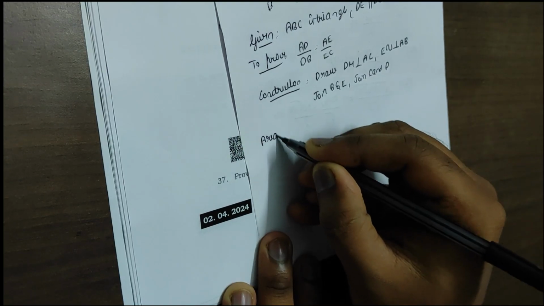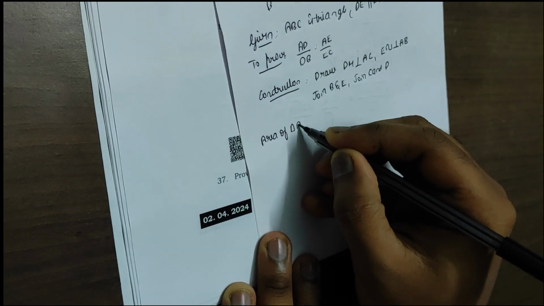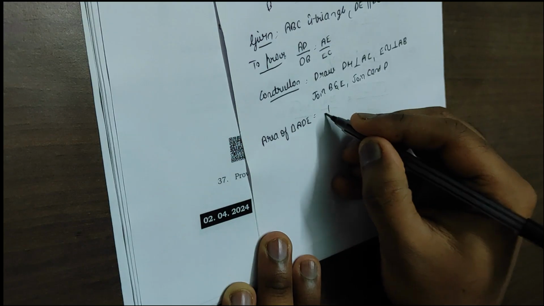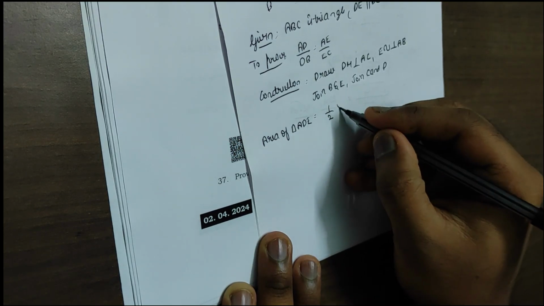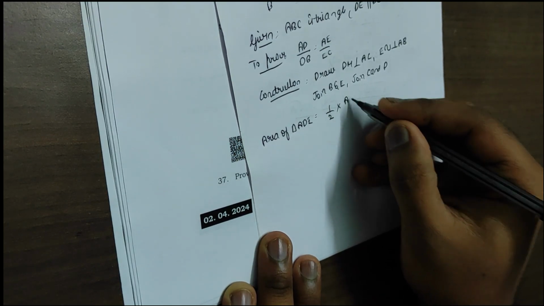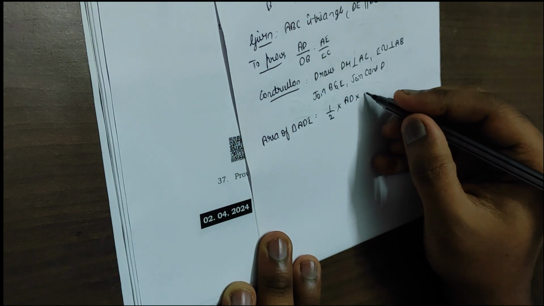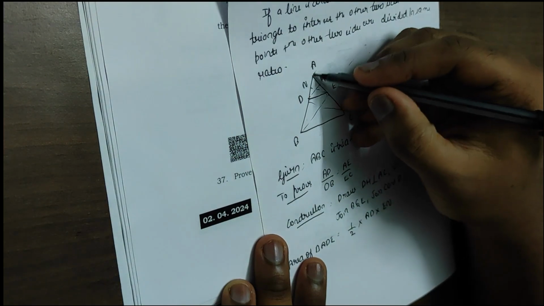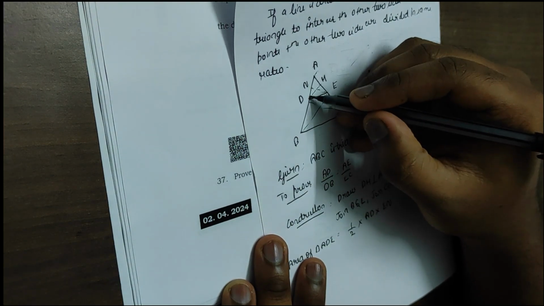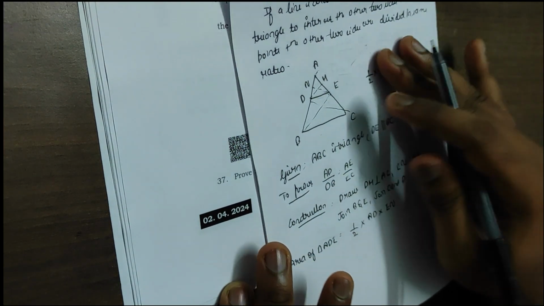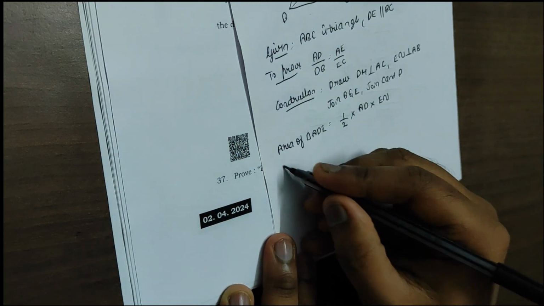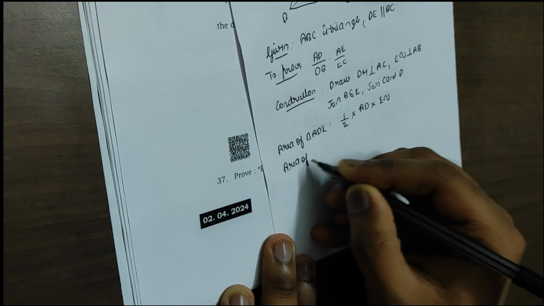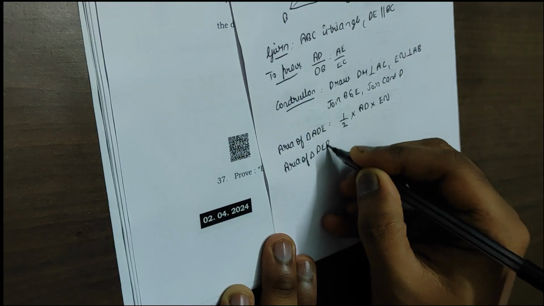Now area of triangle ADE, half into base is AD, height is EN. ADE triangle, base is AD, height is EN. Now next we'll focus on area of triangle DEB.